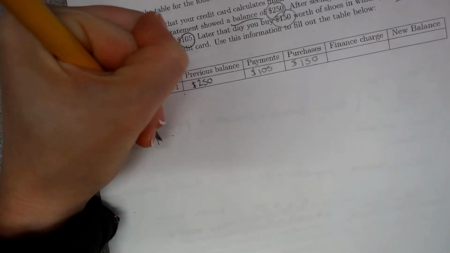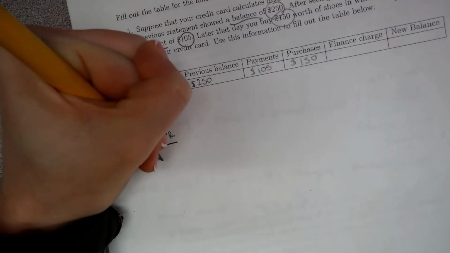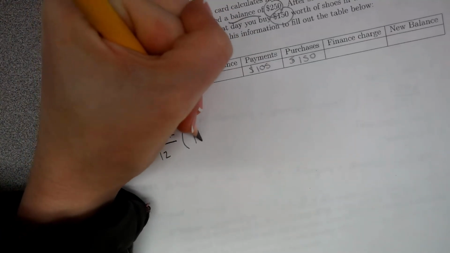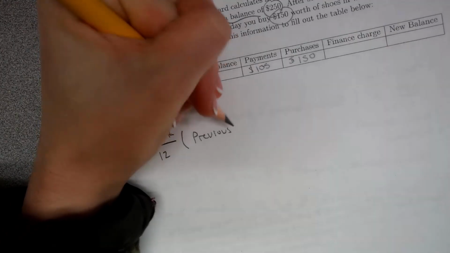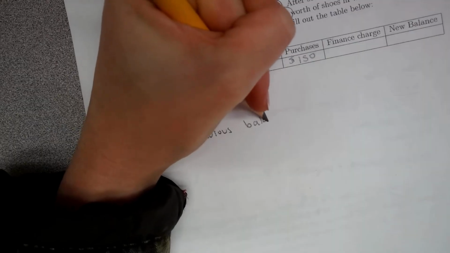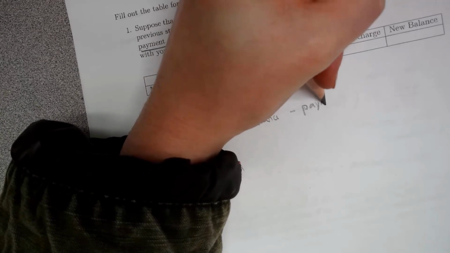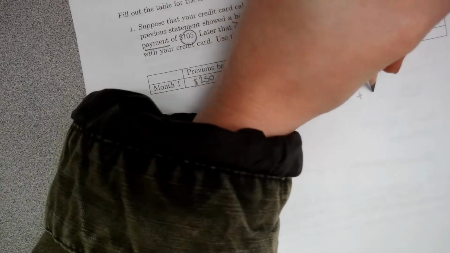Well, we have to find APR over 12, right? And then that's going to be previous balance minus payment plus purchase.